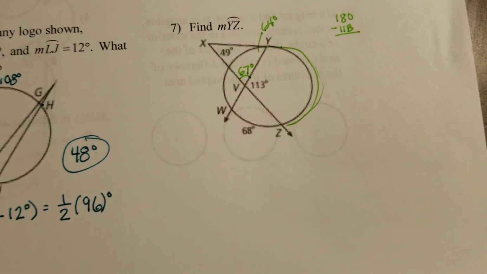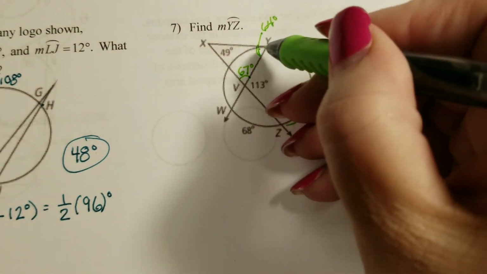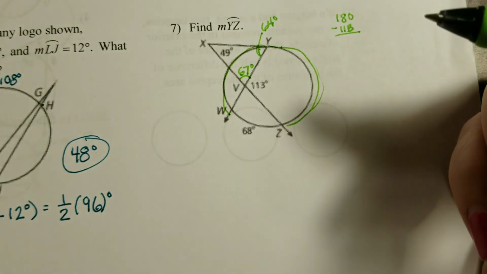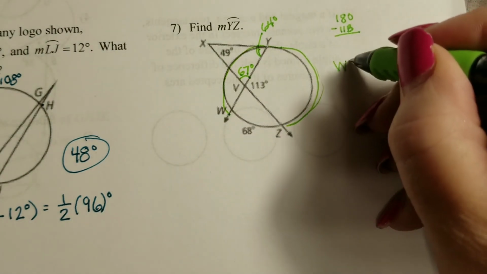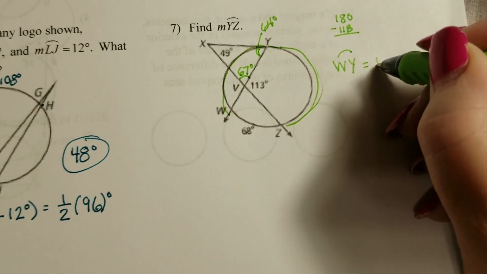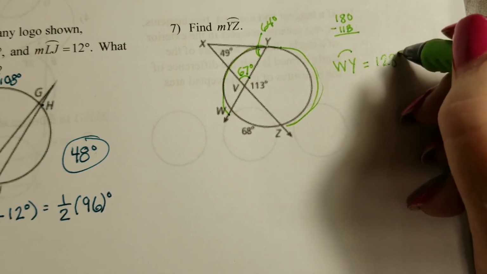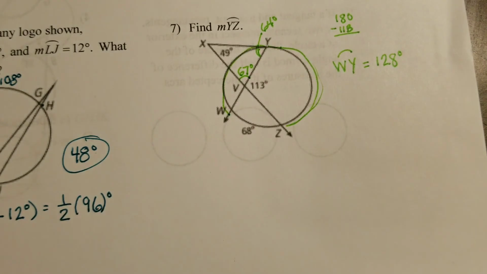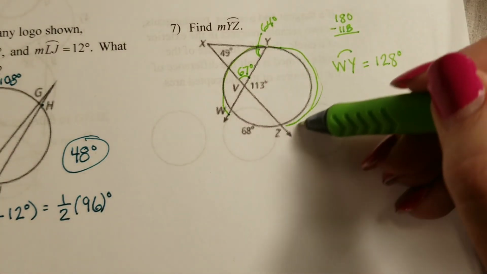We learned in the last lesson that this angle is going to be half of this arc. So the arc of WY will be twice 64, so it's going to be 128. So now we know the measures of everything except what we're trying to get to.